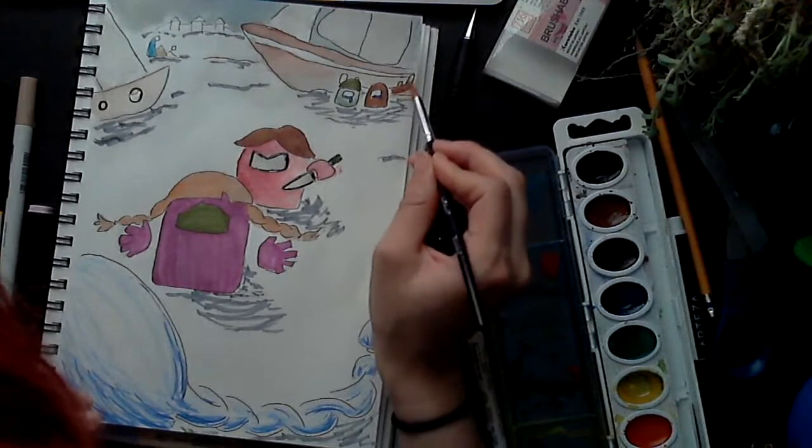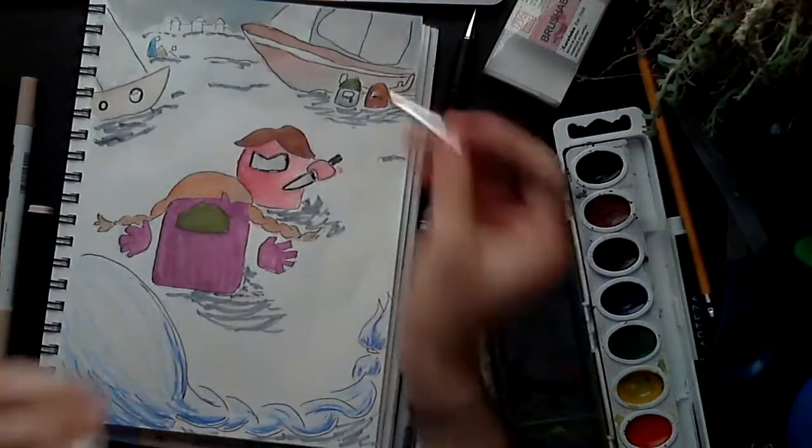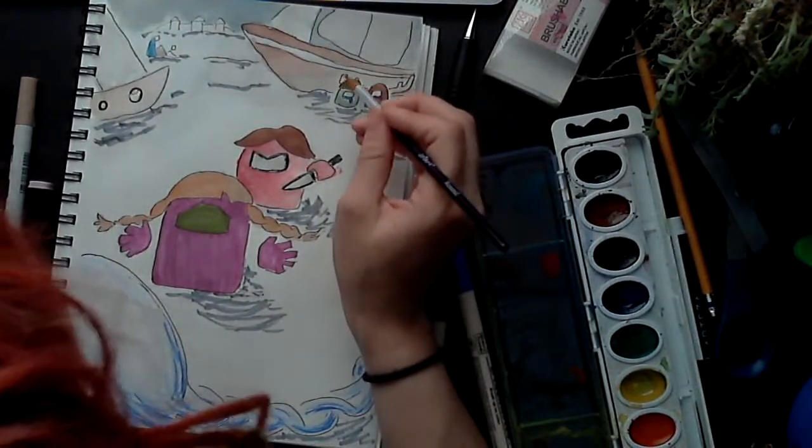Oh, that's way too dark, but we can fix that with our handy dandy, what's it called? What is this called? Paper towel. Yay!